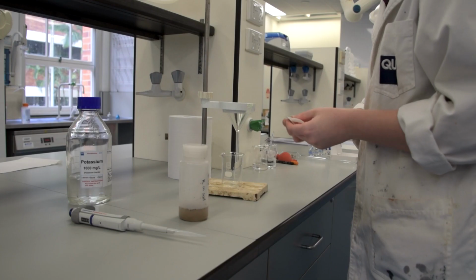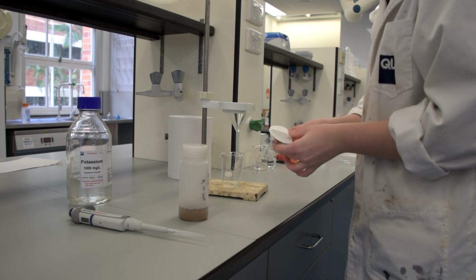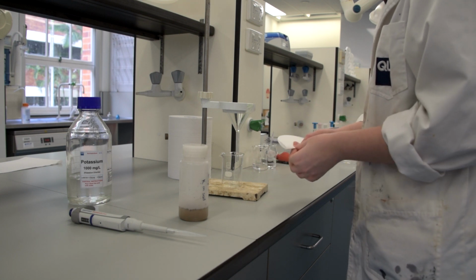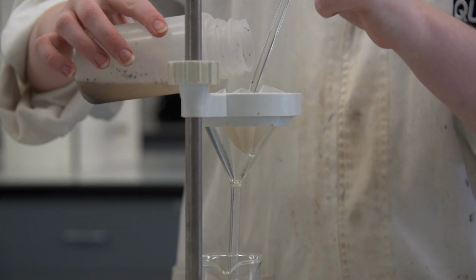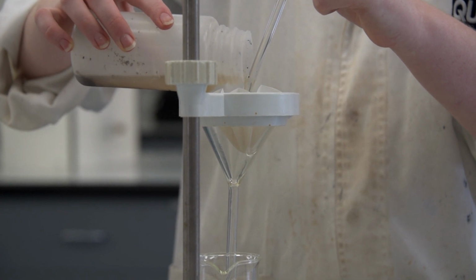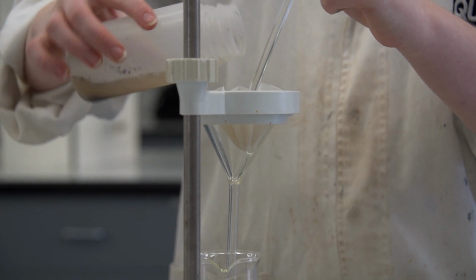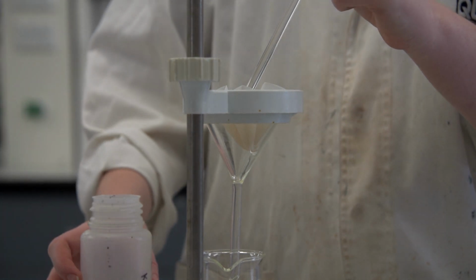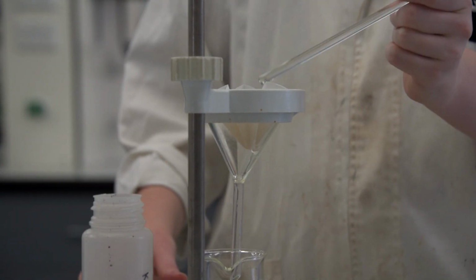Once the extraction was complete, a filtration apparatus was set up using a fluted filter paper. The solution from the soil extract was filtered using this apparatus into a beaker. The analyst in this case carefully decanted the solution to avoid tipping too many solids onto the filter paper.